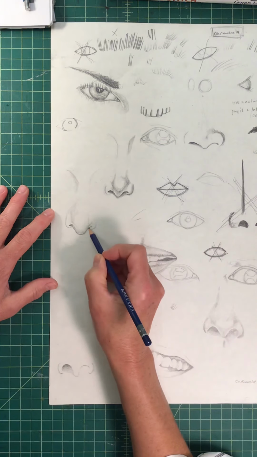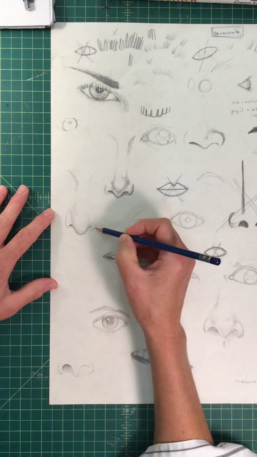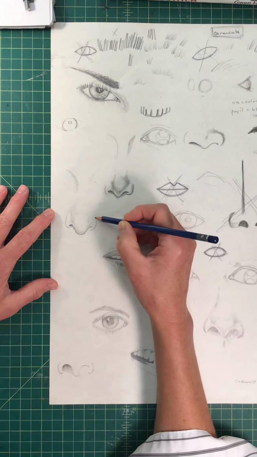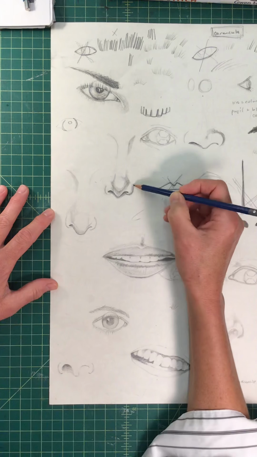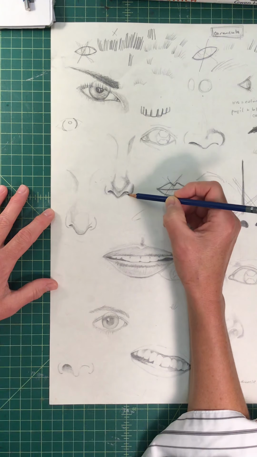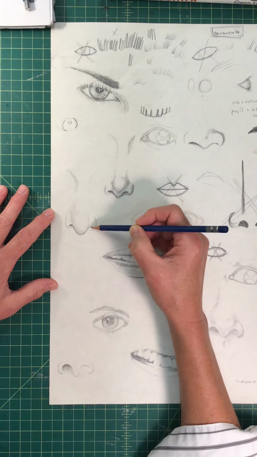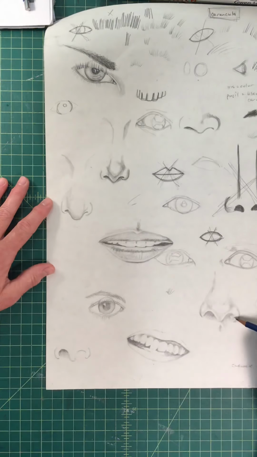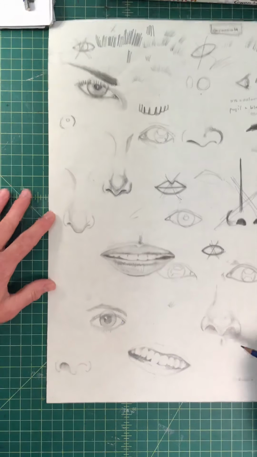I draw that shape, and then I draw the hooks that go around the outside flare of the nostrils. When you draw this piece, make sure you're leaving the thickness of the nostril itself. You want to show that thickness of the skin.